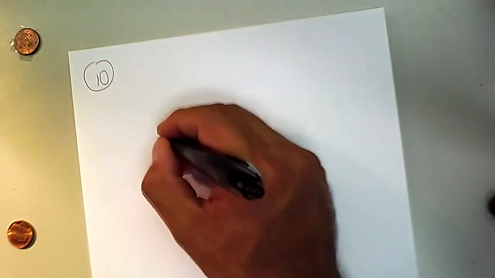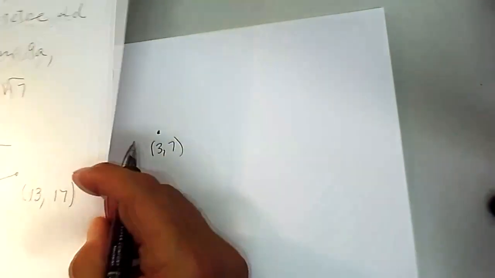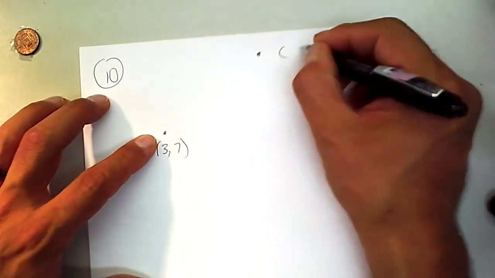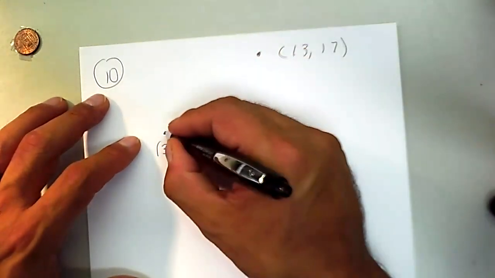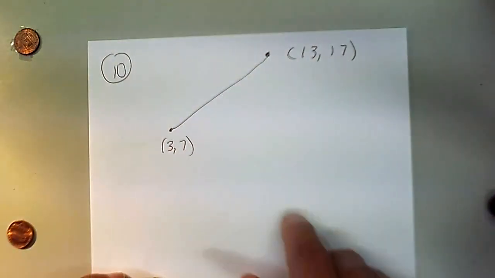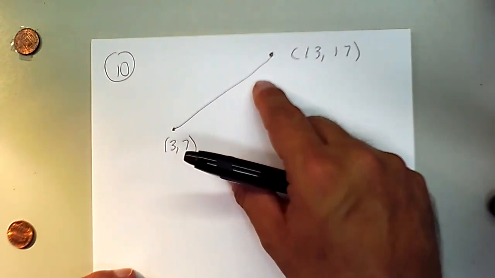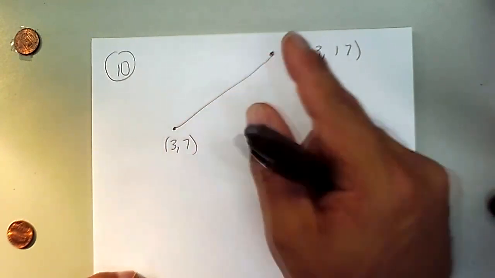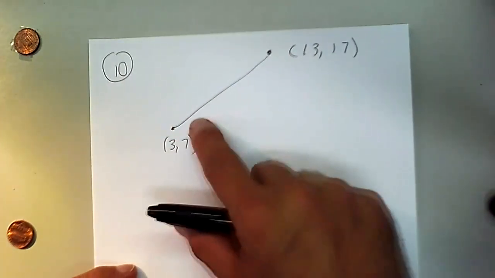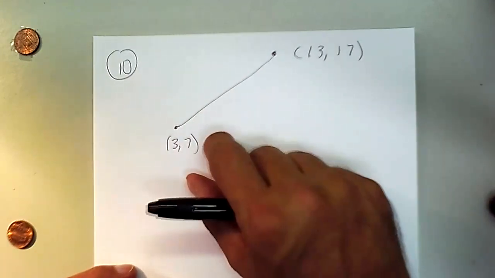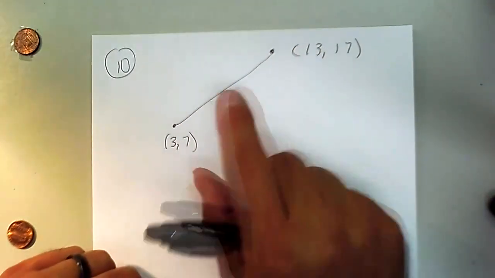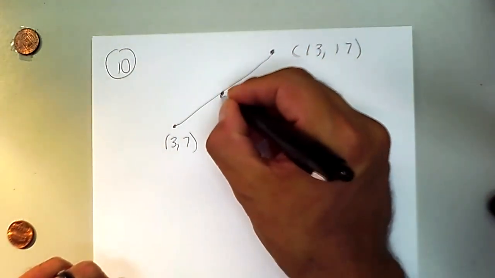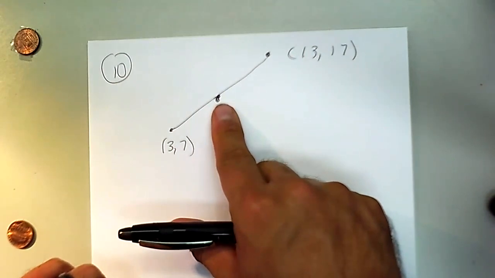So 3, 7, and then if we go 10 and 10, we're going to have 13, 17. So I could have either changed the numbers to make the picture a little more accurate, or just draw the picture a little better. There we go. So that's a little better. That's still not 45 degrees. I can see it's less than that relative to the horizontal, but still it is a better picture. Now, we're not going to find the distance. We want to find the precise point that is in between, which we will call the midpoint.